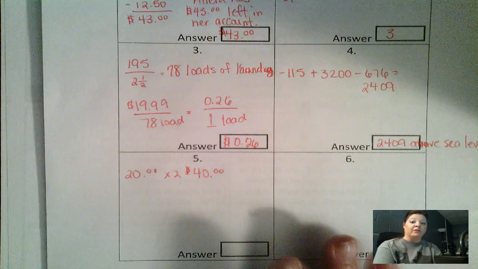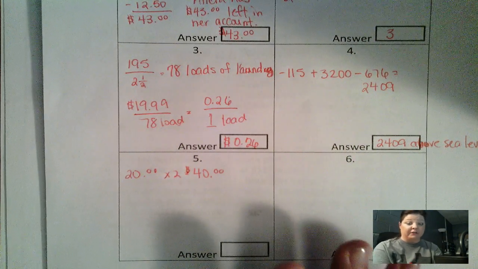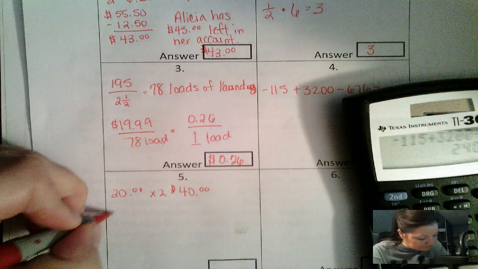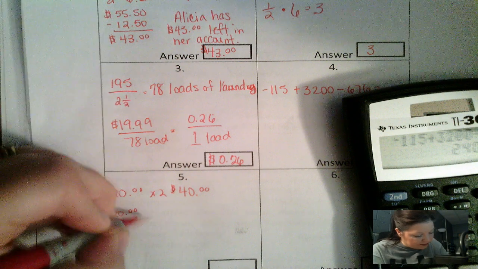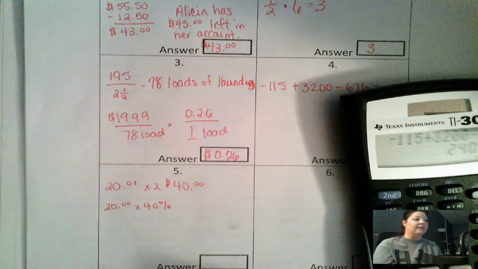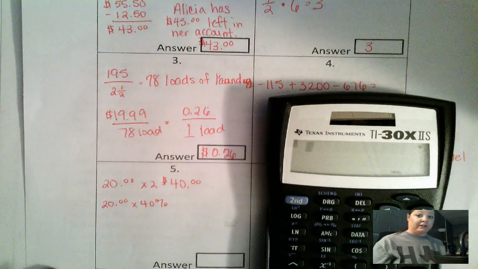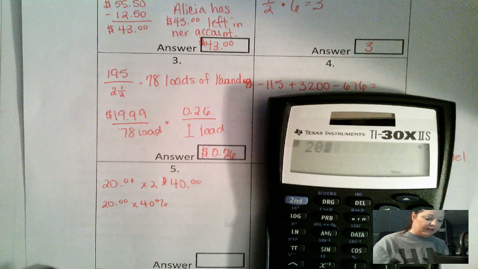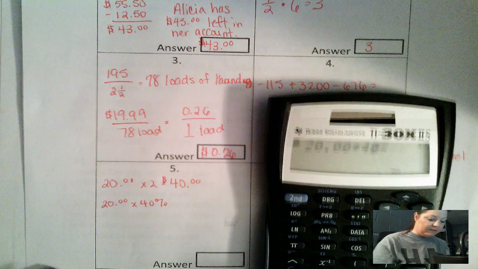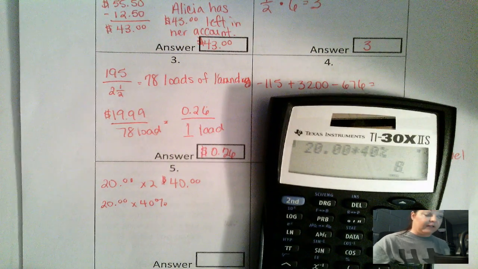But we also want to know what it is if it's 40% off of $20, okay? So I'm going to say $20 times 40%, okay? Now this is 40% off, so we need to know what our discount is. That's what we're getting. So we say 20 times 40% is $8, okay?